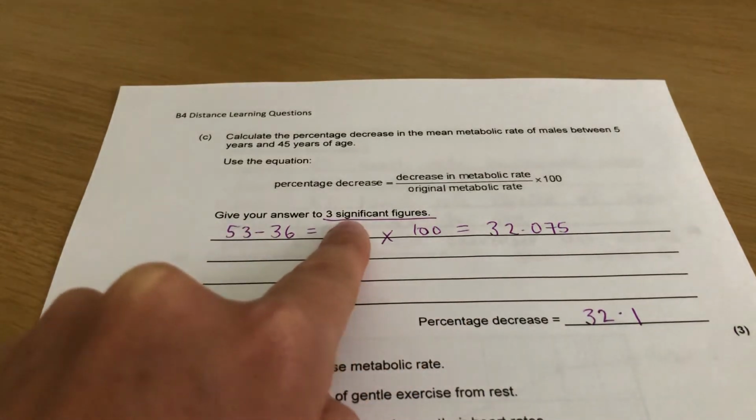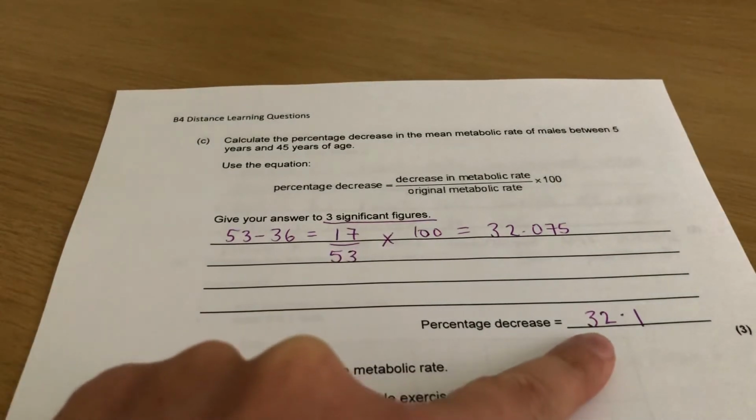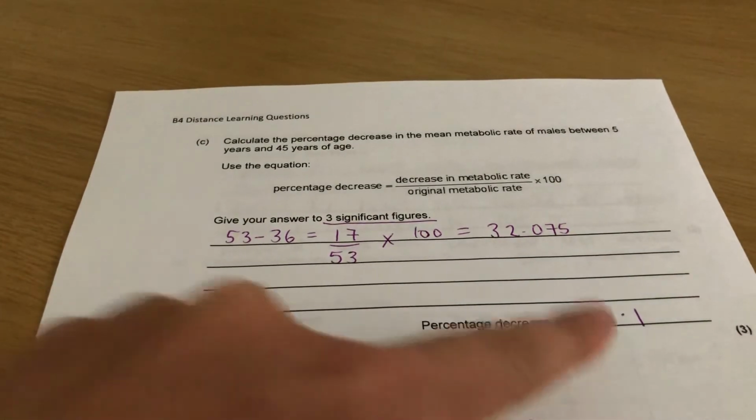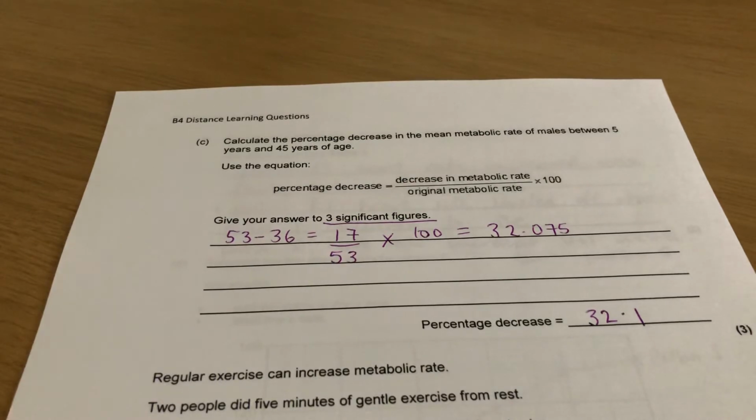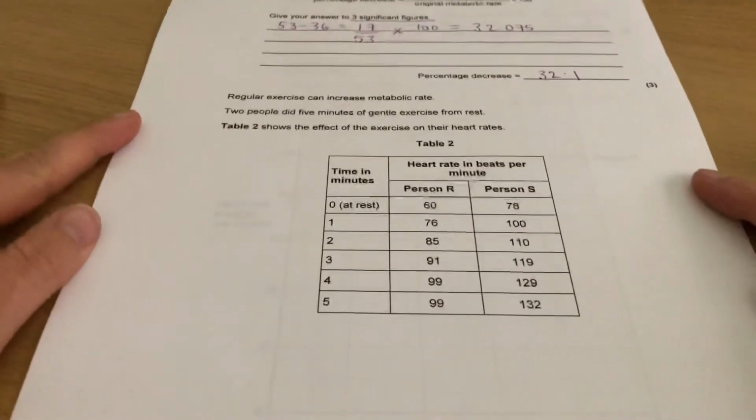And then for that last mark, 3 significant figures. Okay, so I've taken it to 32.1. I've had to round up to make it 32.1. Hopefully that makes sense. So 1 mark for the calculation, showing how you've done it, 1 mark for the answer, and 1 mark for then going to 3 significant figures. That's the bit that people forget. Now what they're doing is they're actually reminding you of 3 significant figures by putting it just here as well. Particularly in physics, they're doing that now.